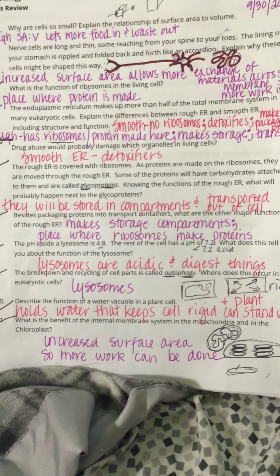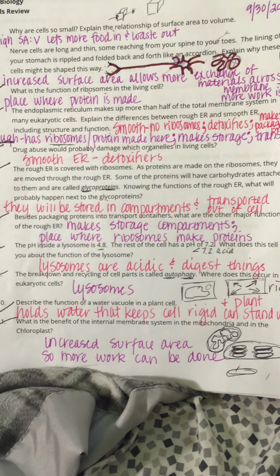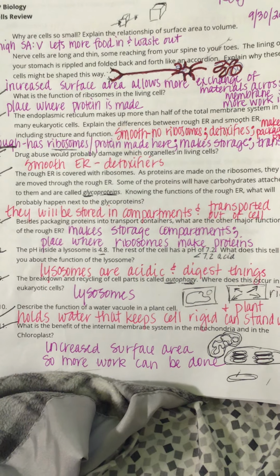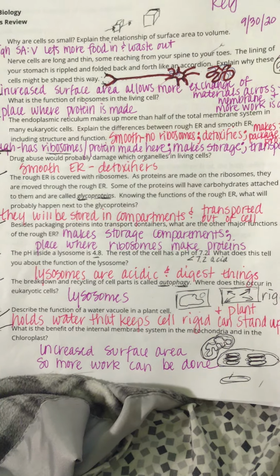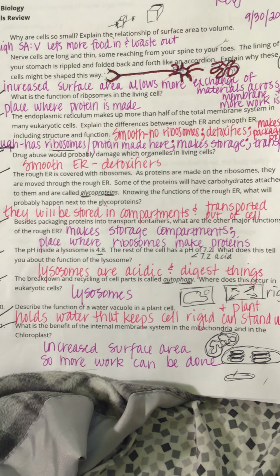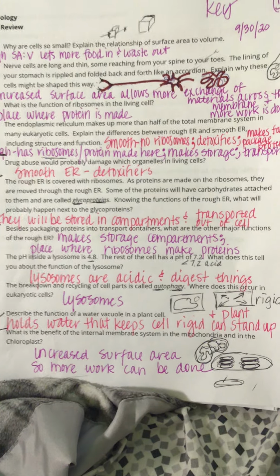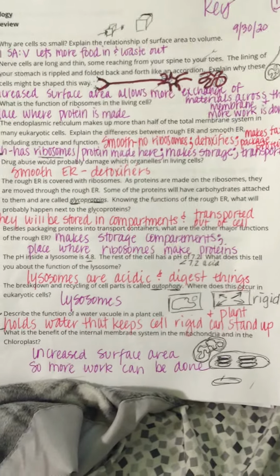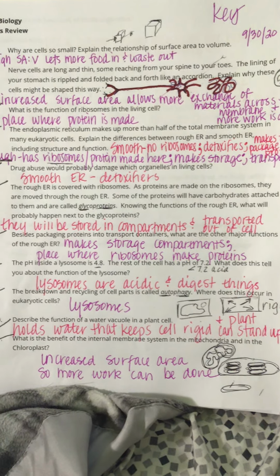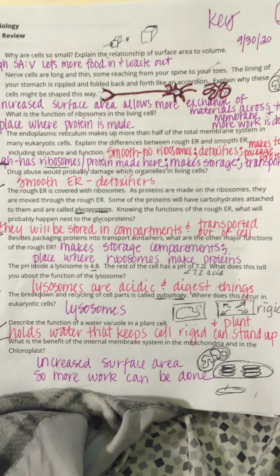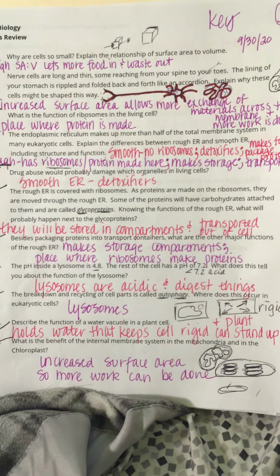Well, our stomach is also acidic. Hydrochloric acid is about a 2. And if our stomach digests food because it's acidic, then lysosomes probably do some digestion. And they actually do. They digest old cell parts that no longer work. The breakdown or recycling of cell parts is called autophagy. Auto means self, and phage means to eat.